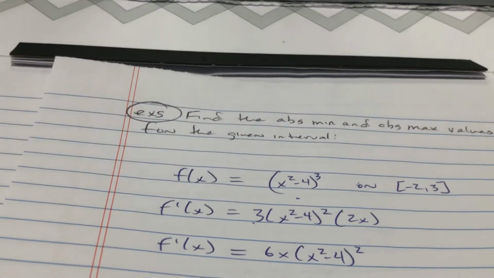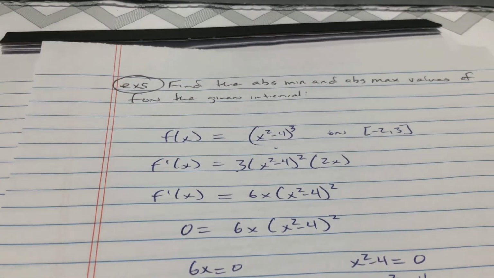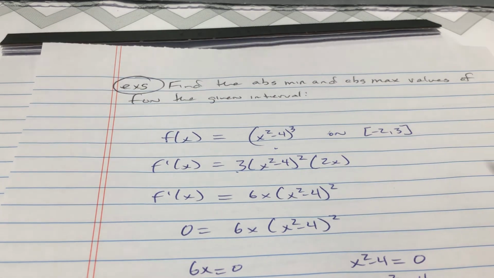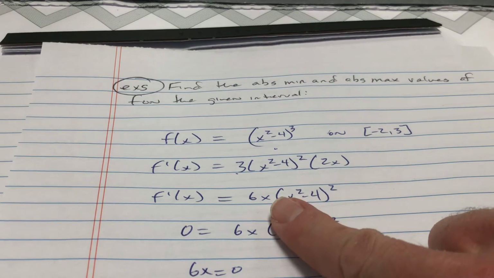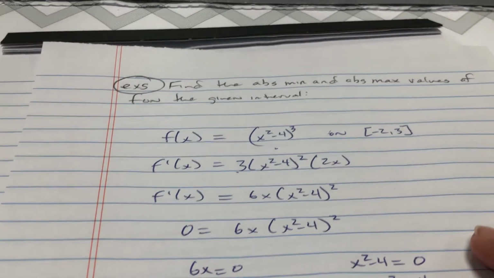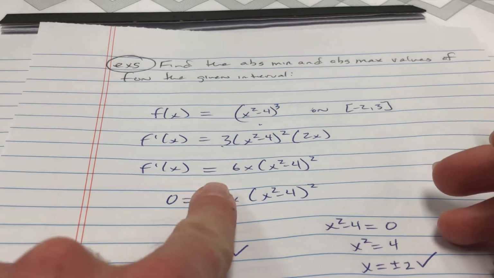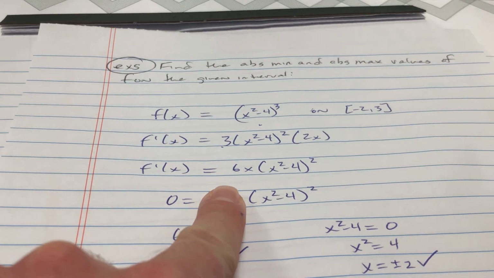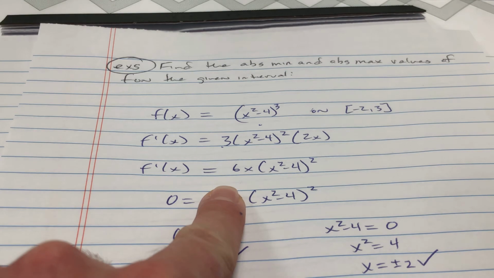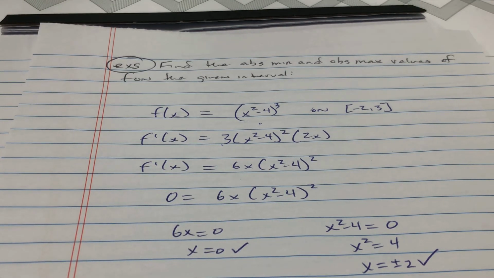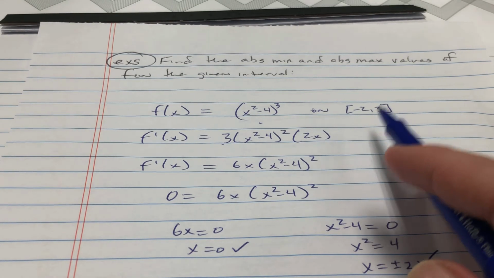Nice, easy derivative there. All right, again, I want to find when the derivative is 0, so I would definitely not FOIL then distribute here. Instead, cover-up method, 6x equals 0, so x equals 0. Fits in the interval as well. And then I set x squared minus 4 equal to 0. I get x is plus or minus 2. Both plus and minus 2 fit in that interval.